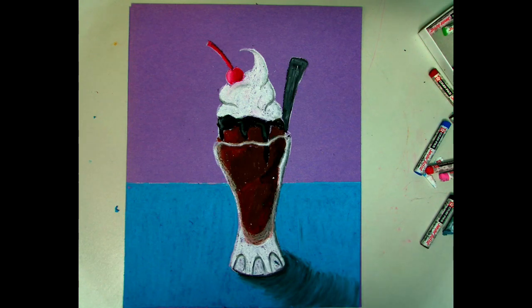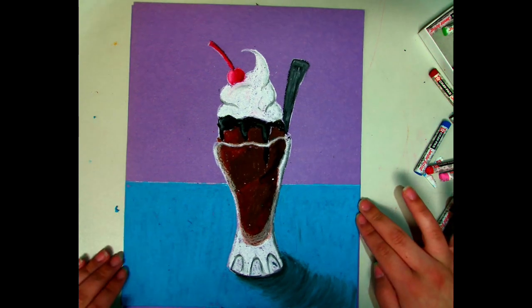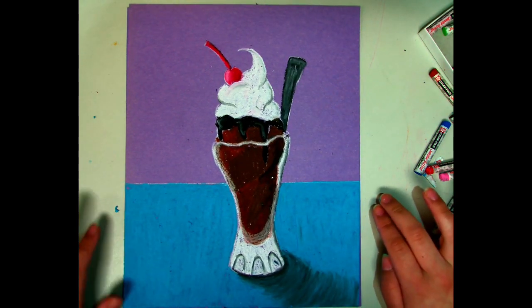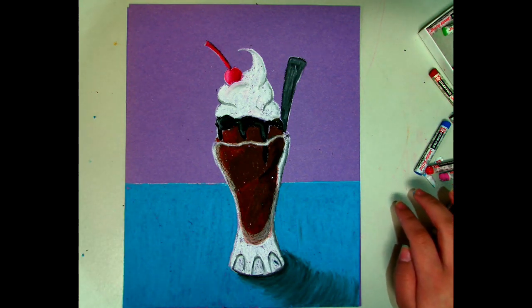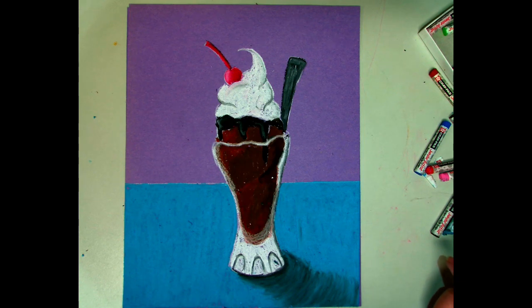When you're absolutely finished, you can take a picture of your project, nice and flat just like it is. You can use your laptop, but if you want a really good quality photo, maybe borrow a parent's cell phone, or if you have a cell phone, take a picture, post it to Schoology, make sure you answer your artist statement questions, and then you are all done with the Wayne Thiebaud dessert project.